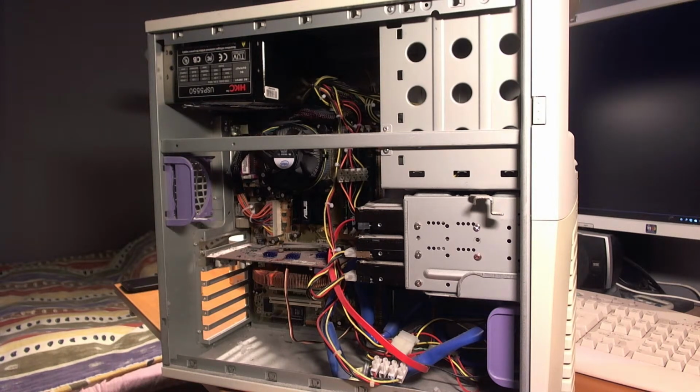But modern processors, or those computers, will consume even more, at least 300, 400 watts from the wall, because of the graphics cards. The new graphics cards are kind of power hungry.